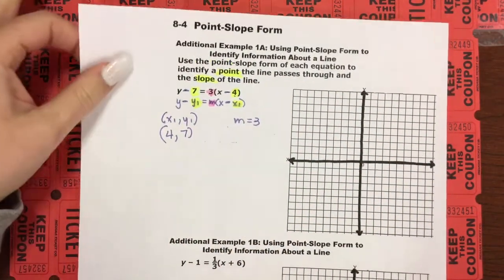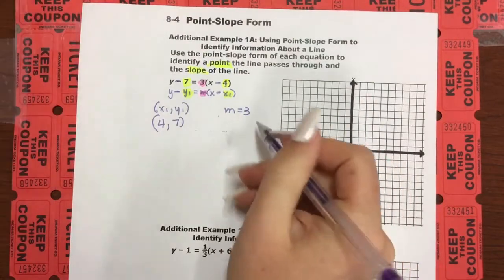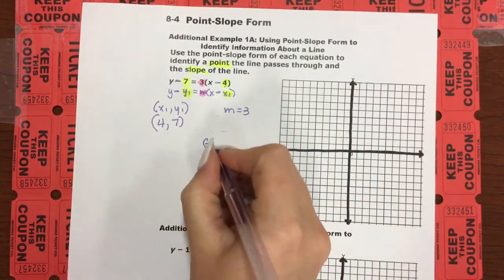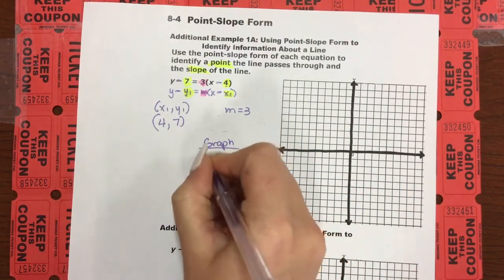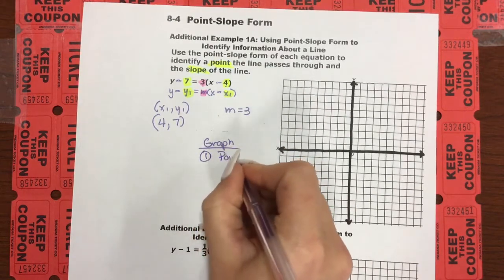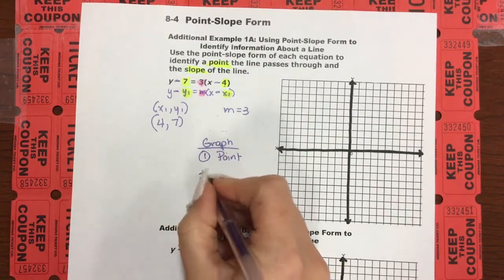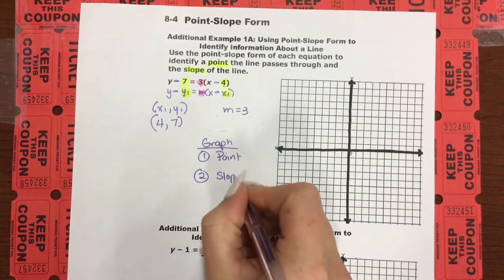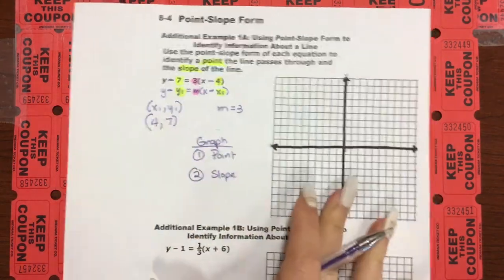From here, we are going to graph, and we can graph from just a point and a slope. What we need to do first to graph is, number 1, graph the point, and then from the point, you're going to graph the slope. So we're going to go ahead and graph this point, 4, 7.